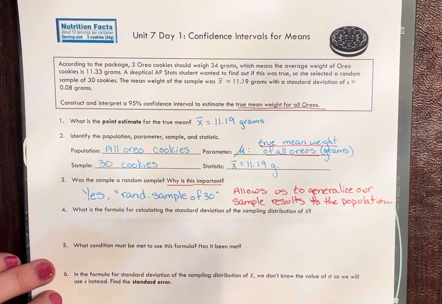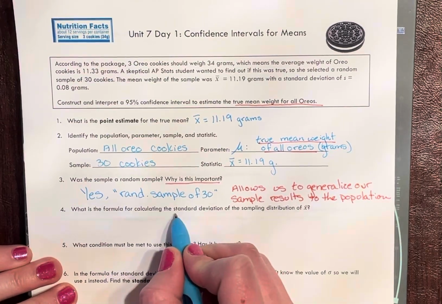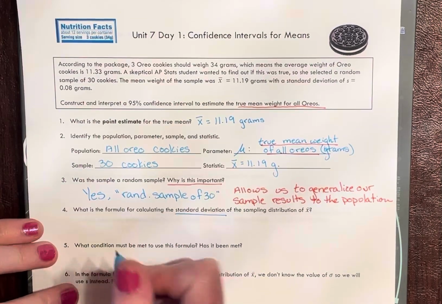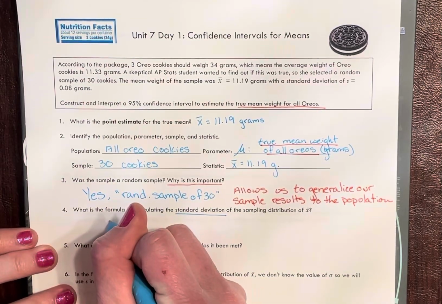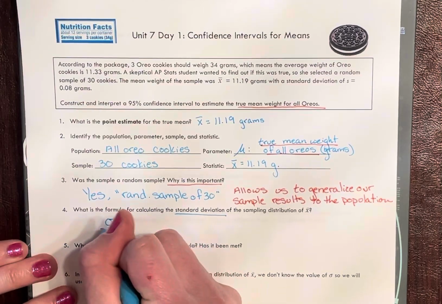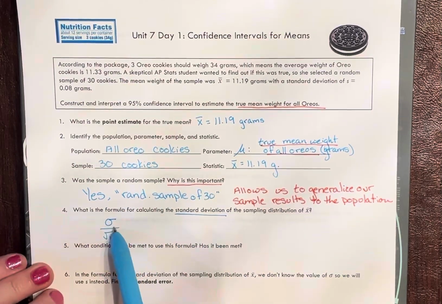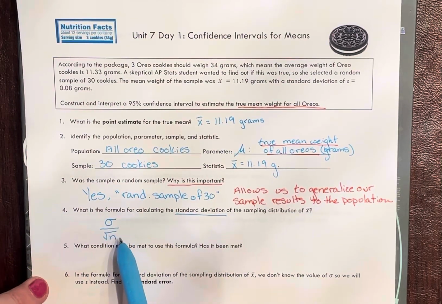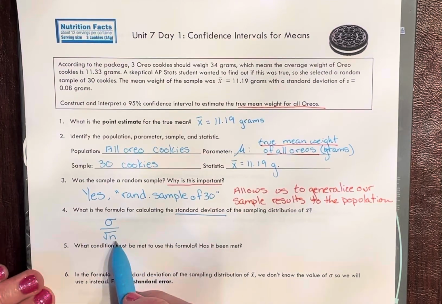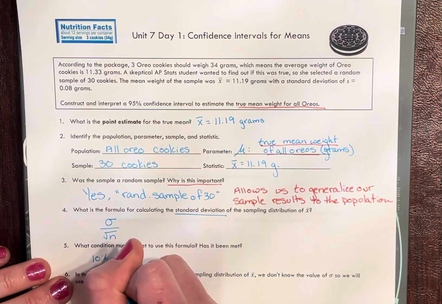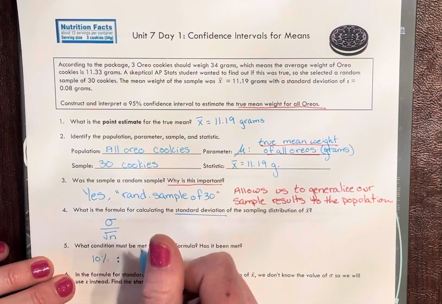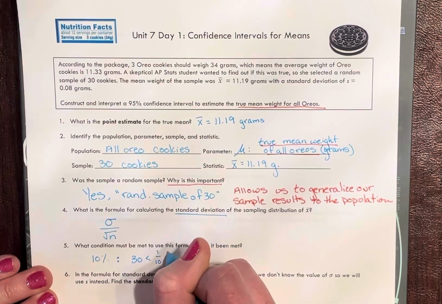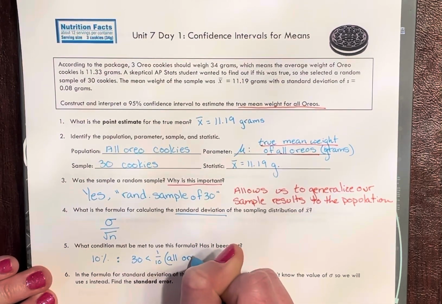So we know that the formula for the standard deviation of a sampling distribution of a mean is sigma over root n. We talked about before, as your sample size gets bigger, the standard deviation of your sampling distribution will get smaller. And in order to use this formula, we need to meet the 10% condition. So we need to say that our sample, which in our case is 30, needs to be less than 1/10 of the population, which in this case is all Oreos.